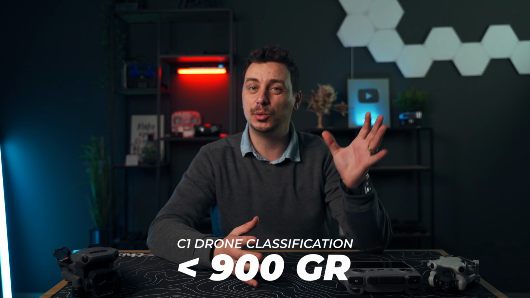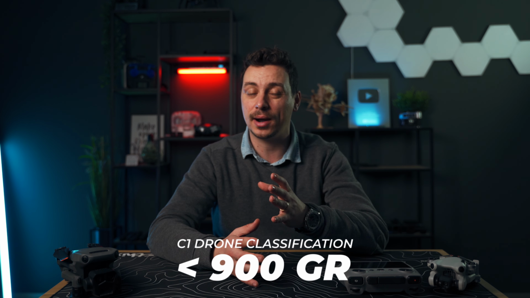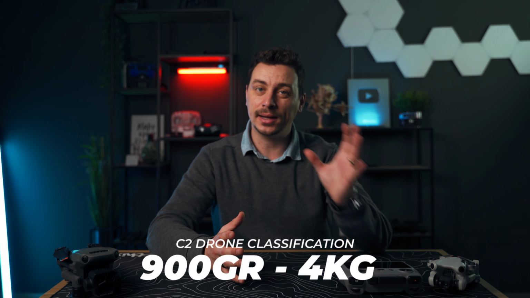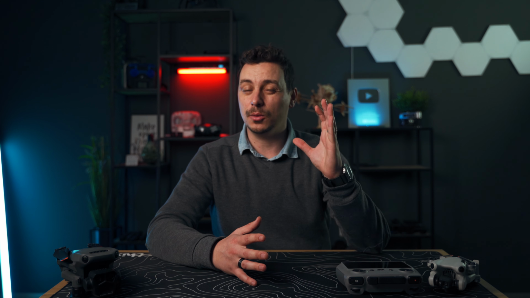C1 is a drone that weighs between 250 grams and 900 grams, such as the Air 2, the Air 2S, the Air 3. All of these drones are classified as C1. C2 drones are drones that weigh between 900 grams and 4 kilograms, such as the Mavic 3 Pro, for example, which is just over 900 grams, but that goes into the C2 label. Drones such as the Mavic 3 Classic, the Mavic 3, and the regular Mavics are all within C1 category. They are less than 900 grams, so that makes them in a completely different category.